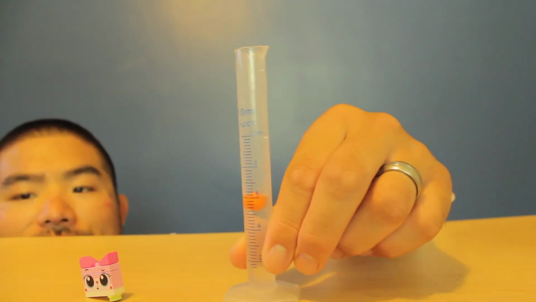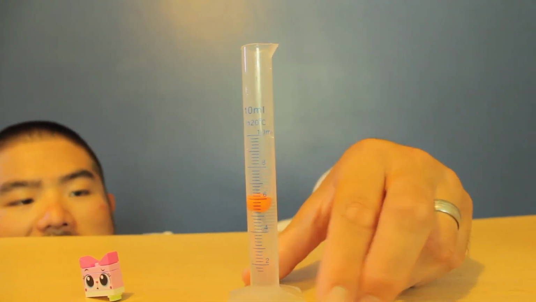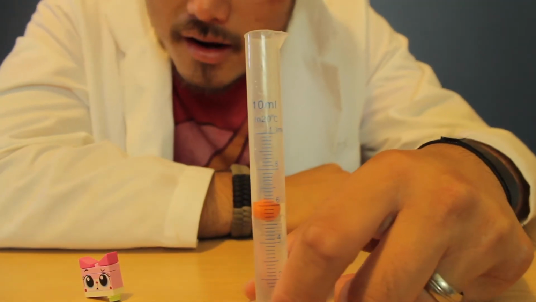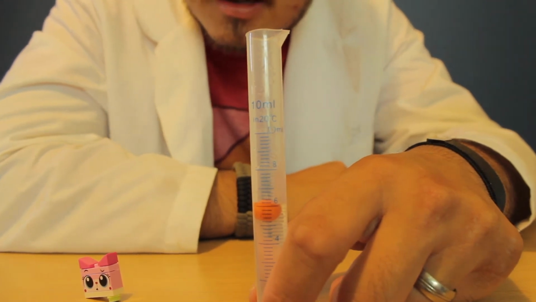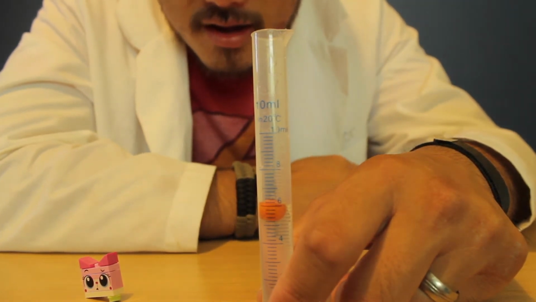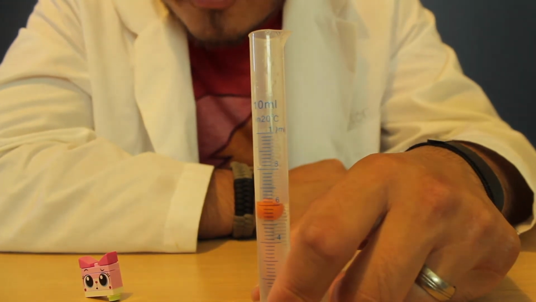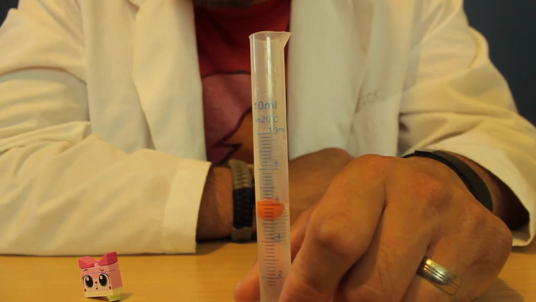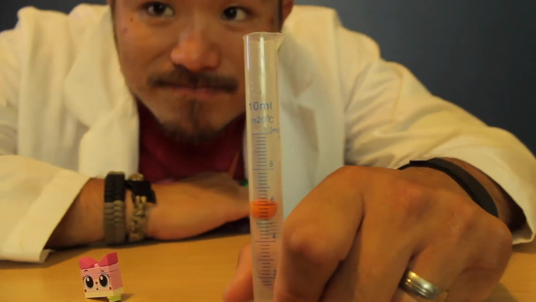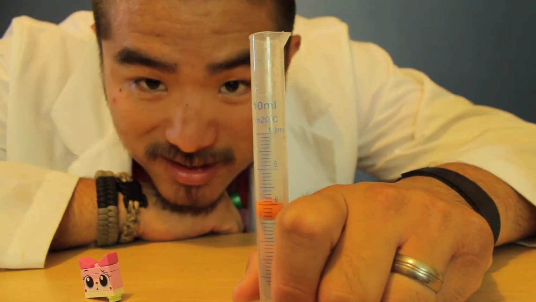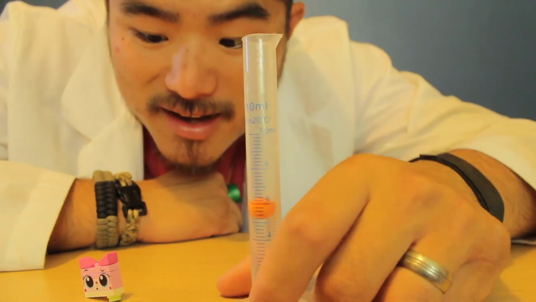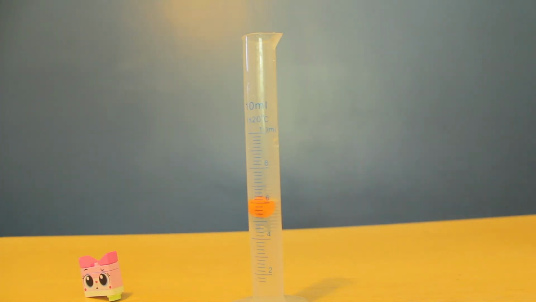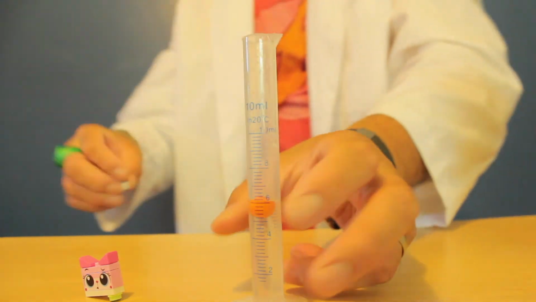And with that, because it's just above the 6, my displacement would be 6.1 minus 6. And when I found that out, I now know that this bead has a volume of 0.1. And what do we measure in? That's right, milliliters, because this is milliliters. So lastly, we can dump that out.